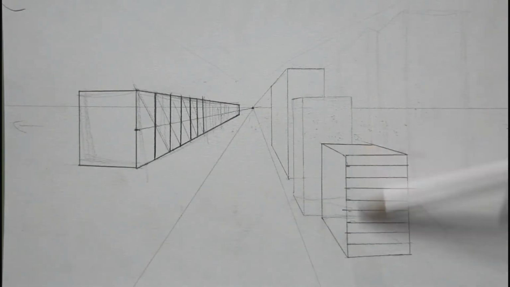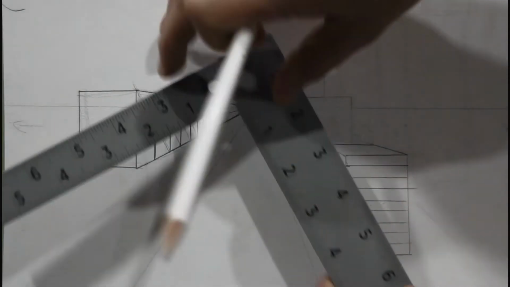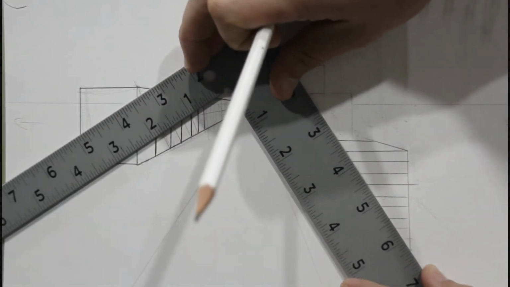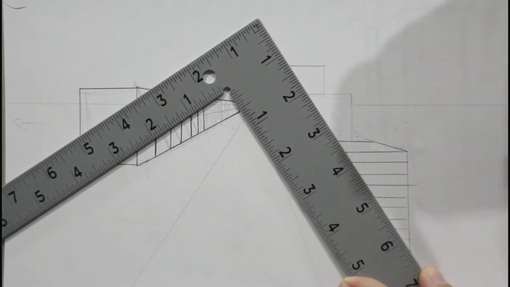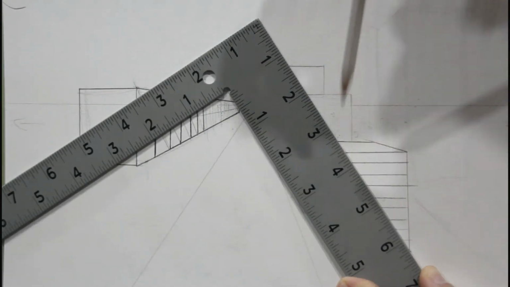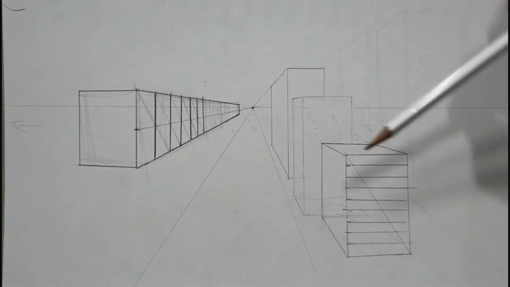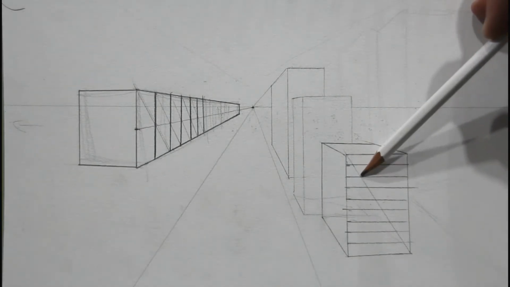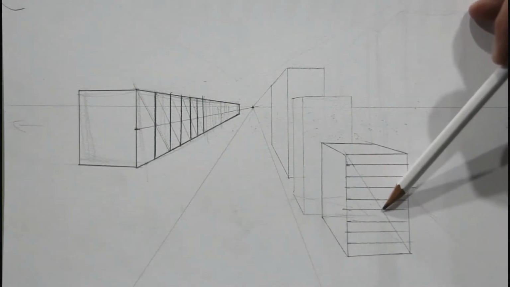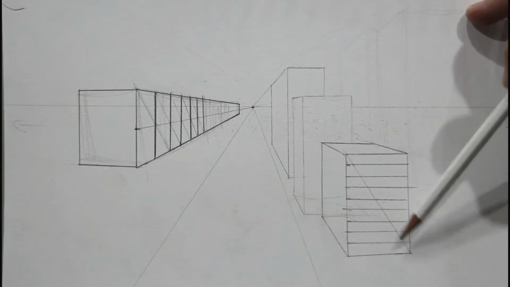Now, if I want to figure out how to evenly space lines going this way, I can make a line that goes diagonally across. And everywhere it meets, I'll have a point here, here, here, here, here, here, here, and here.